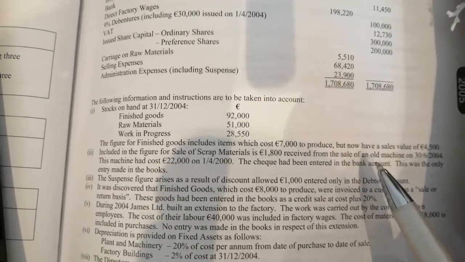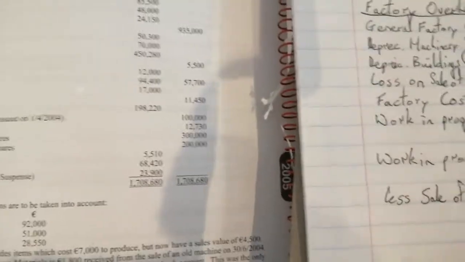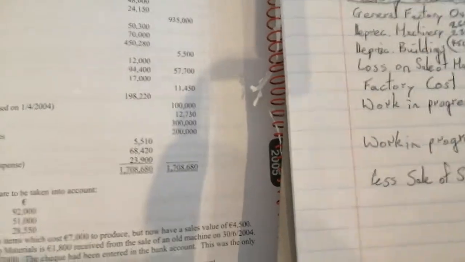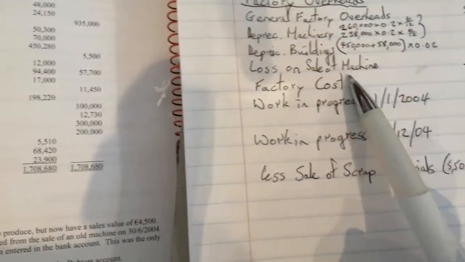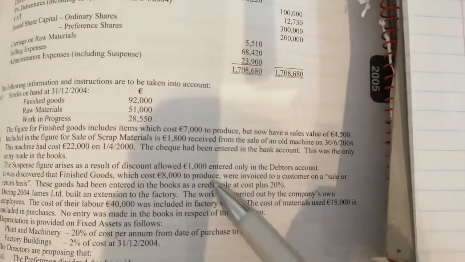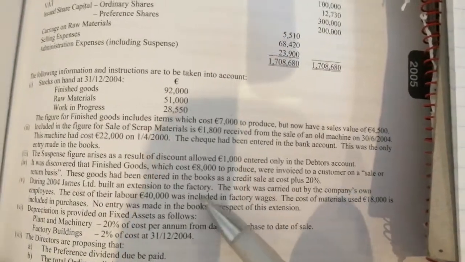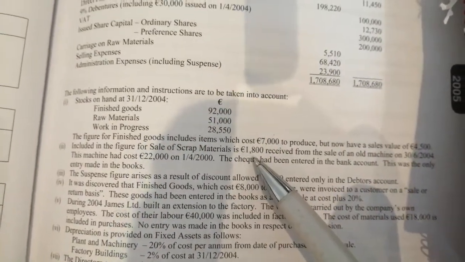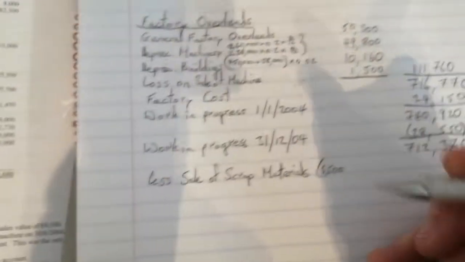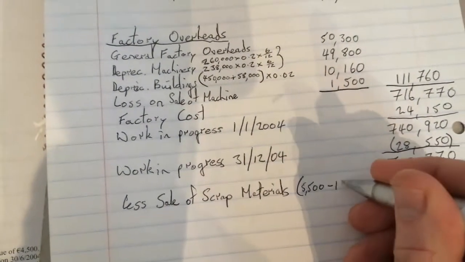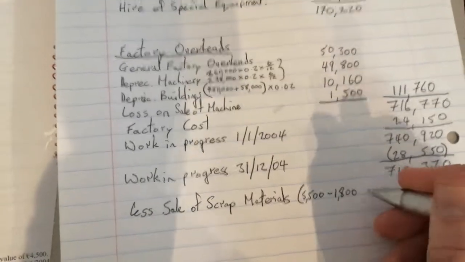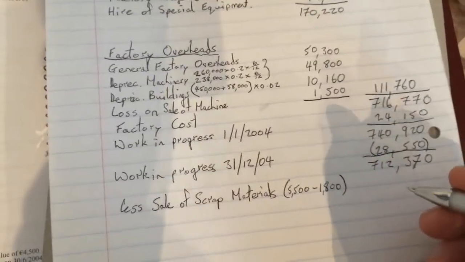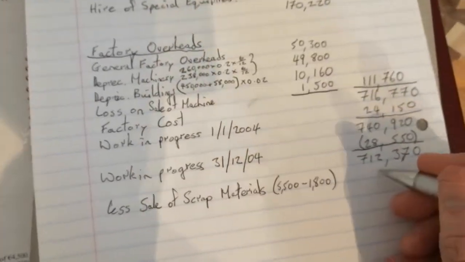And in any case, we've included that in our calculations here by calculating the loss on the sale of the old machine. So what we do is we must take off that 1,800 euros from the 5,500, because it shouldn't have been included in that. So what's that? 3,700, isn't it?